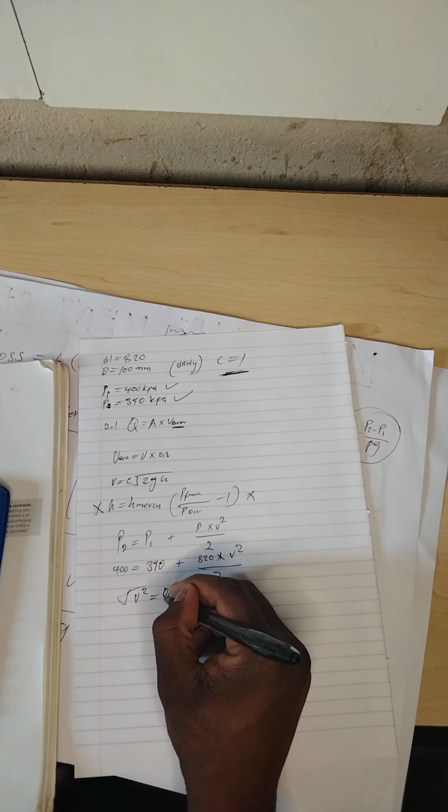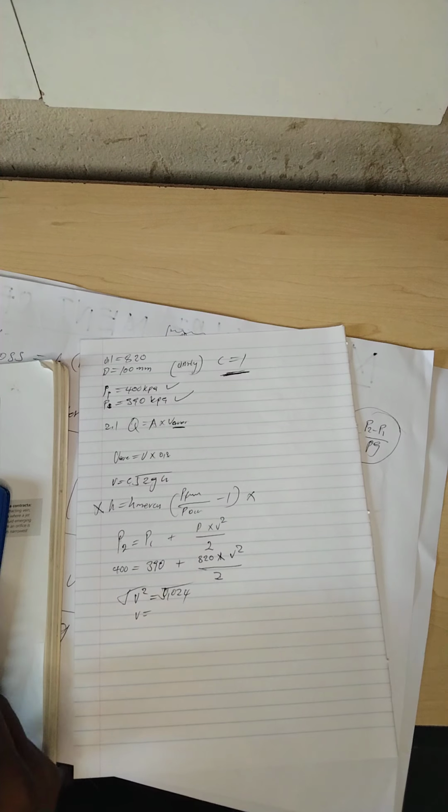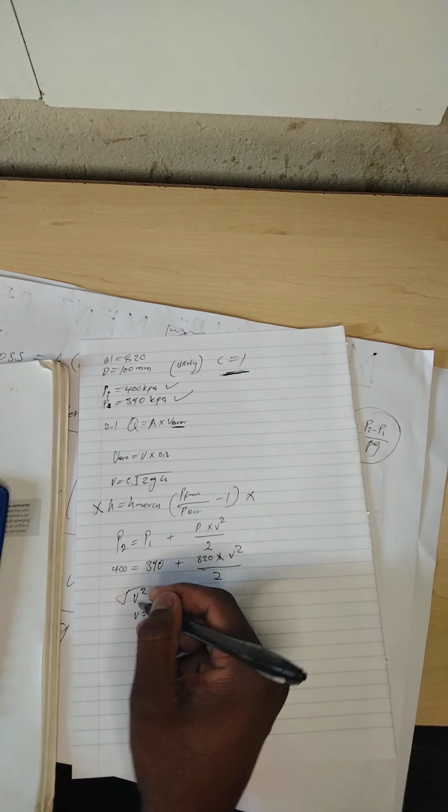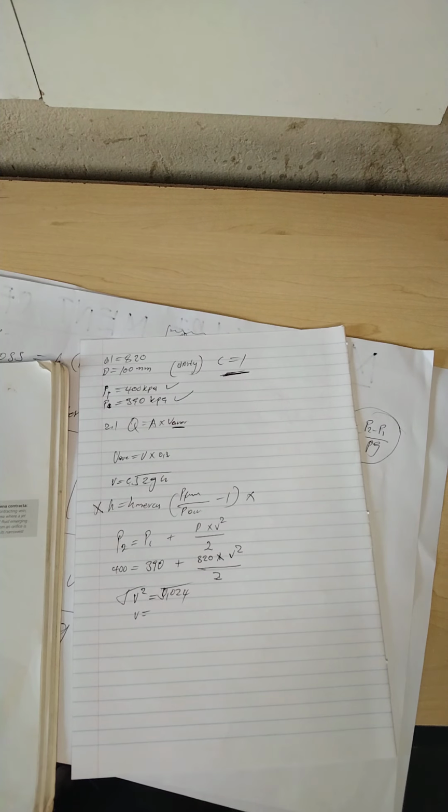Then I can take the square root, then my velocity is the square root of 10 times 2 over 820.